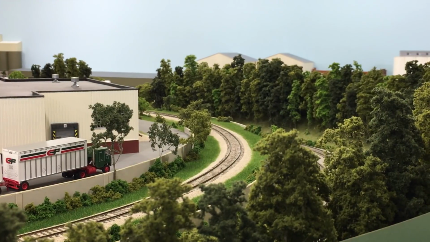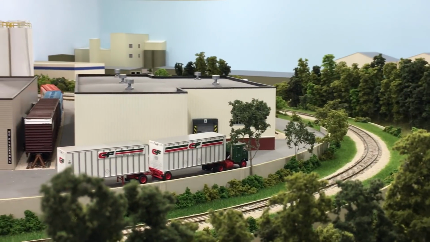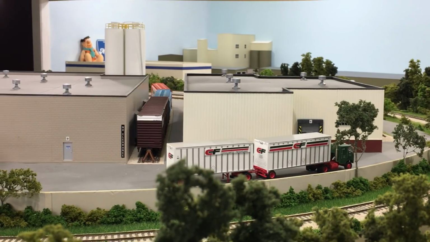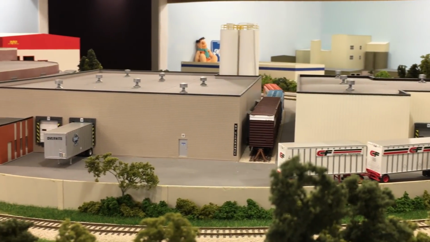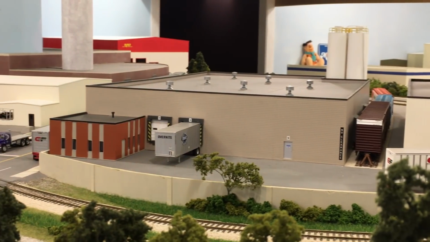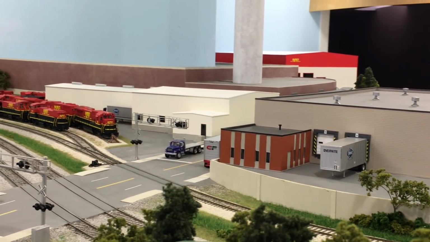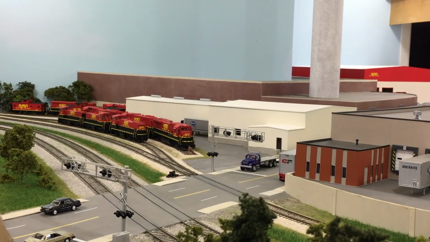Here's a rear view of the upper industrial zone. You can see the 86-foot boxcars tucked away in there at the last set of doors of that plant. And just beyond the crossing is Q&E diesel service facility.